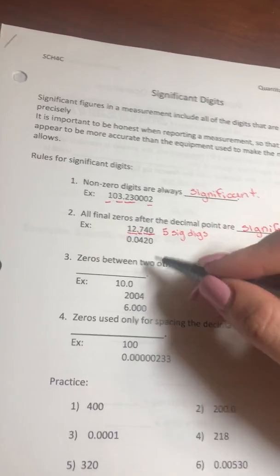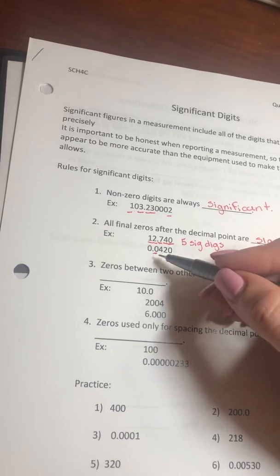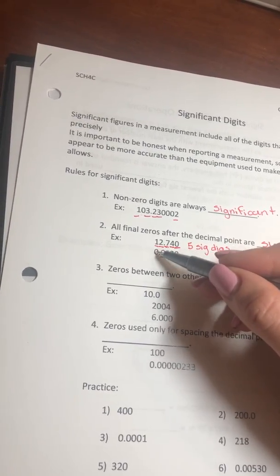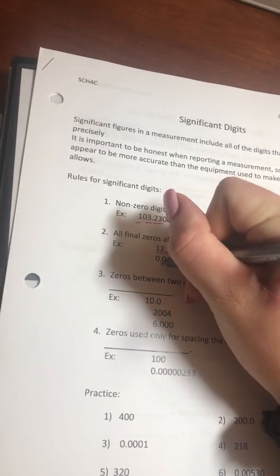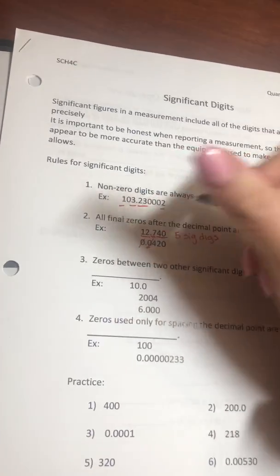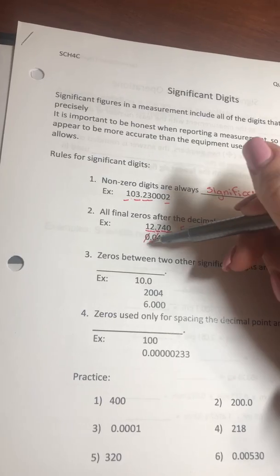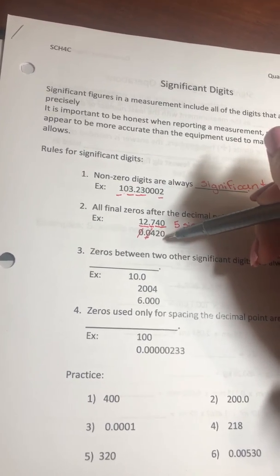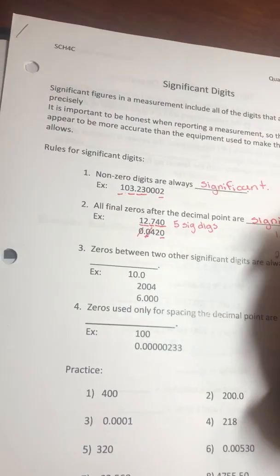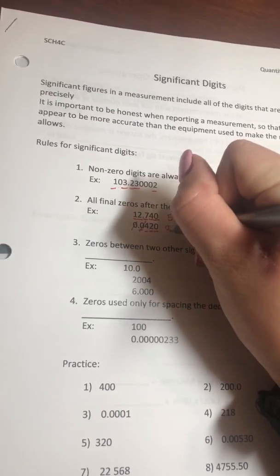Now for these zeros, like for example this one, it does fall in the decimal place, but there's no non-zero digit in front. There's only a 0. So that makes this 0 not significant, and this 0 not significant. This one here falls in a decimal place because it's after the decimal point, and it also has non-zero digits in front of it. That makes this significant, and the 2 and the 4 are significant. So this number here has 3 sigdigs.